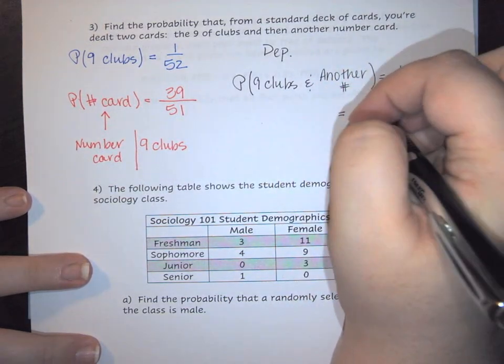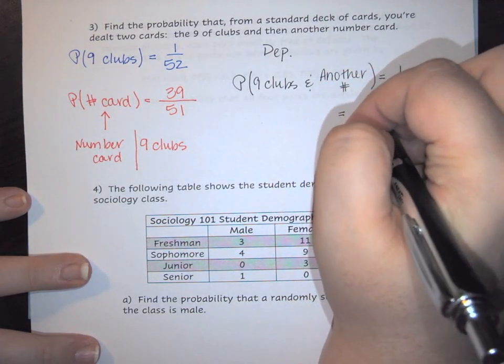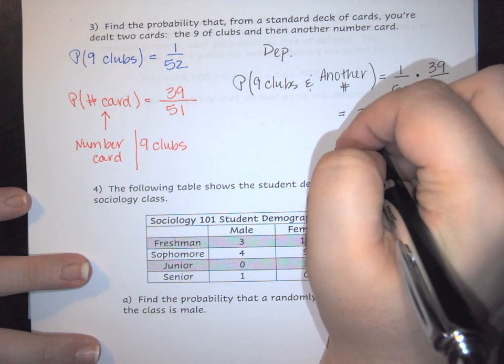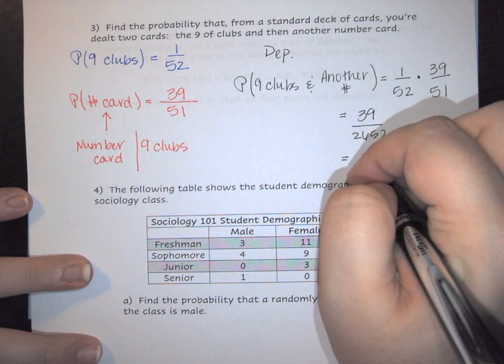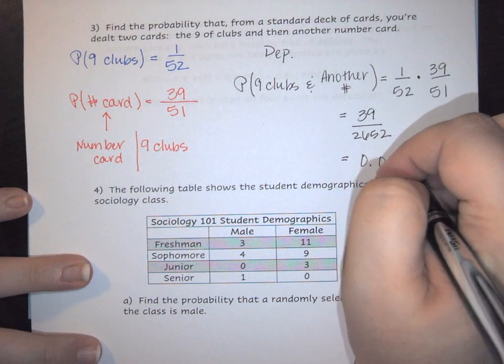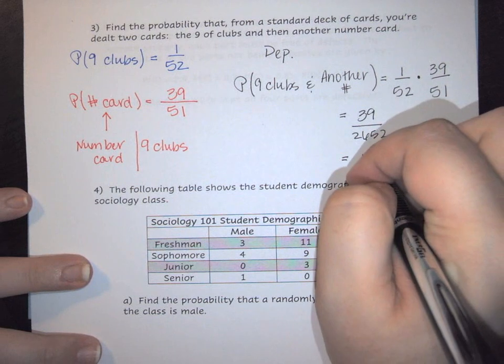So this is going to give me the probability of 39 over 2652, which is a probability of 0.014706.